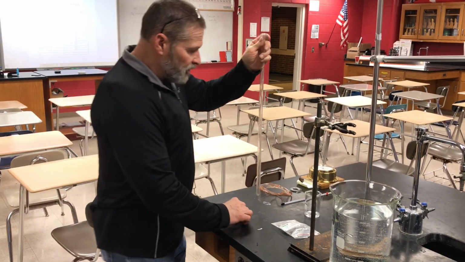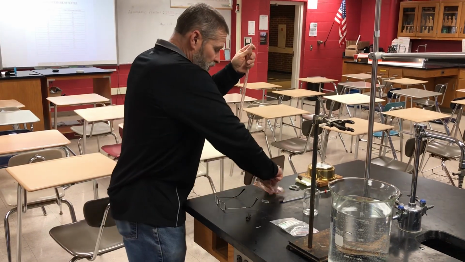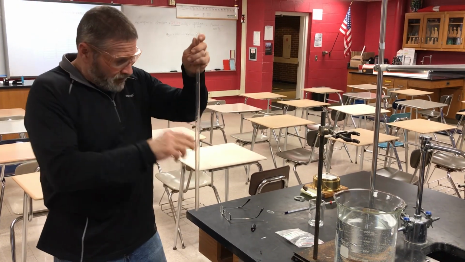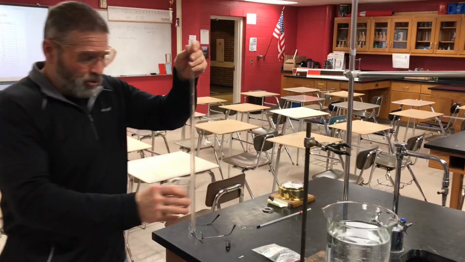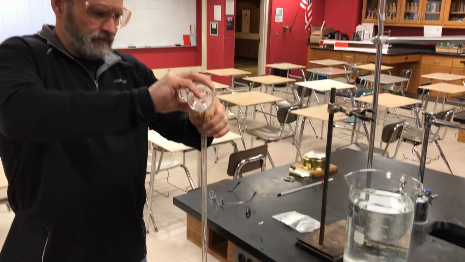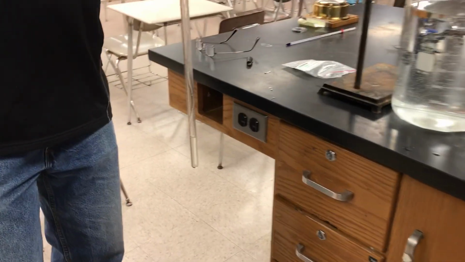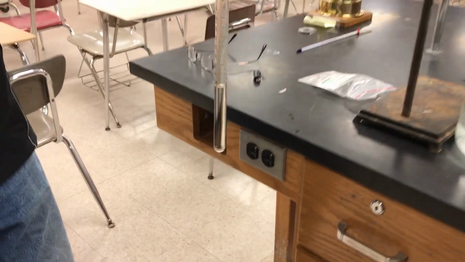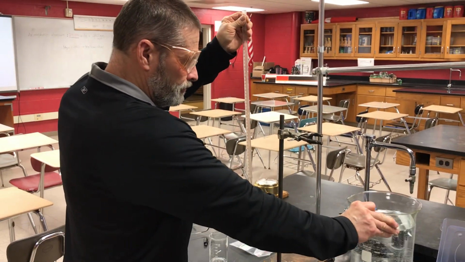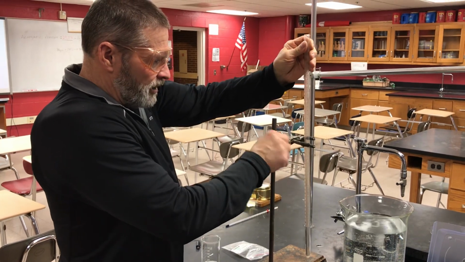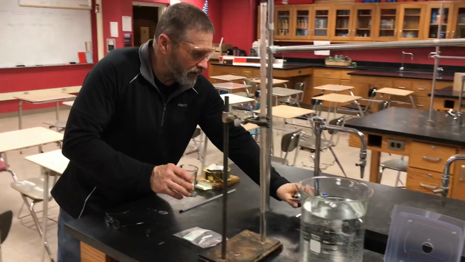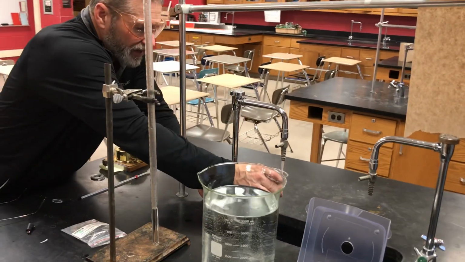Okay, so first thing I'm going to do is put on my safety goggles because it is concentrated HCl. All right, I'm going to pour that into our eudiometer. Okay, so there's our concentrated HCl. I'm just going to clamp it here for a moment. Okay, now I'm going to get some tap water, so we'll add to that.